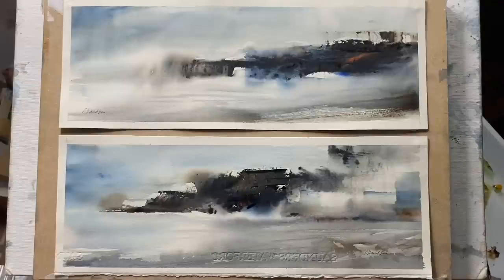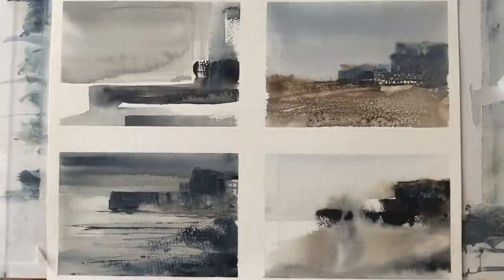And funnily enough, the very start of this idea was a Patreon tutorial on abstracting landscapes. That was the starting point, and I'll put a link to that tutorial in the description below, so you can watch that if you like. And this was the result of that tutorial: 4 little sketches that I came up with, different ways to try and abstract the landscape of a photograph of my beach.